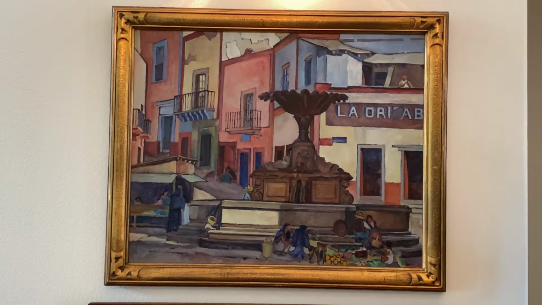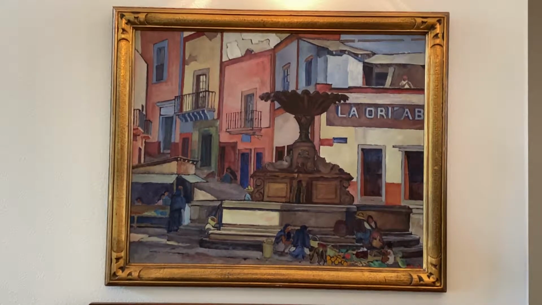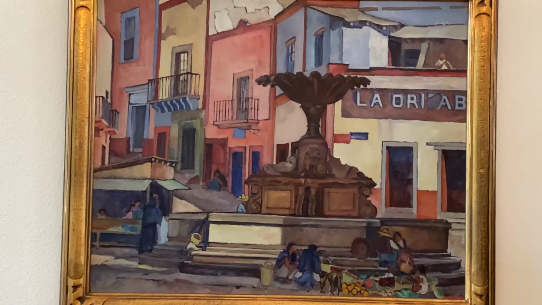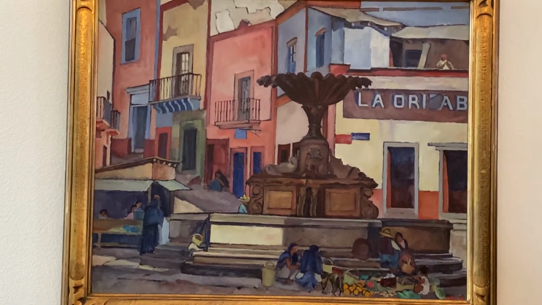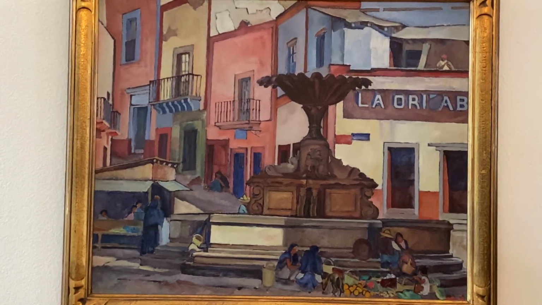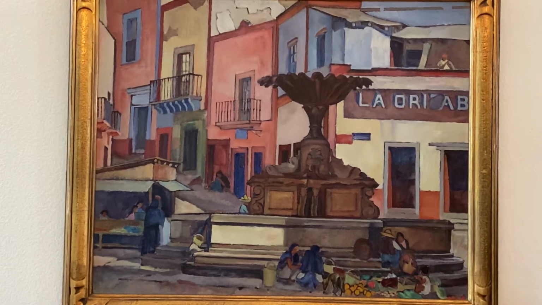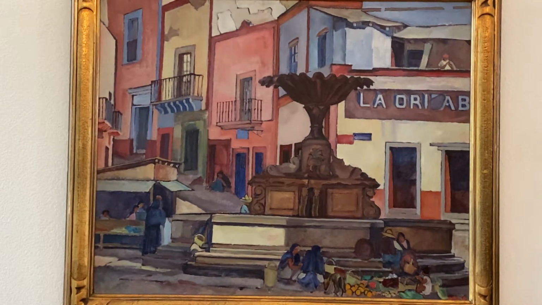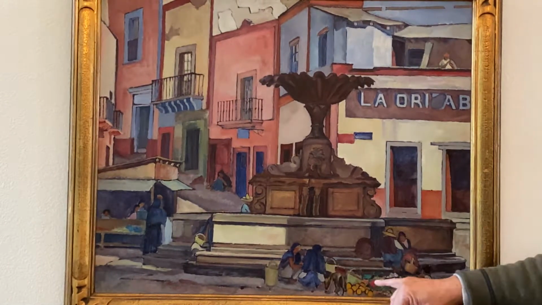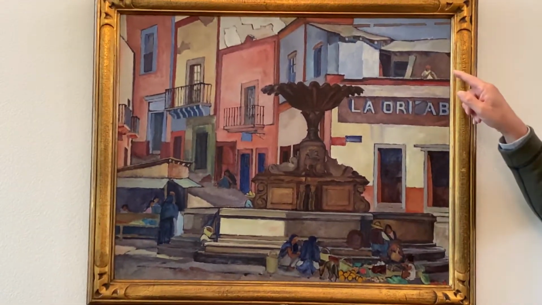Hello. Again, this is a painting by Helen Forbes. It's called El Baratillo. It was painted in 1926 in the city of Guanajuato in Mexico. El Baratillo is an expression, a name that means like a market or a flea market or a place where you can buy flowers, fruits, and all sorts of stuff. This is the Plaza del Baratillo in Guanajuato, and it's got this magnificent fountain. And there's some people down here, they're selling some fruit. There's a dog, there's some people over there, and there's somebody up here.